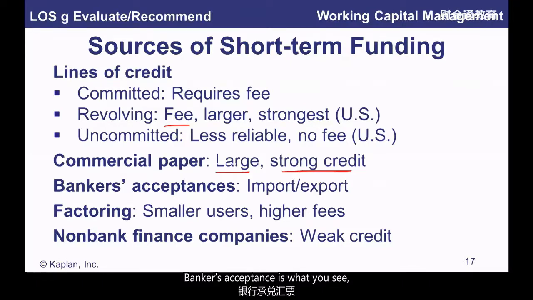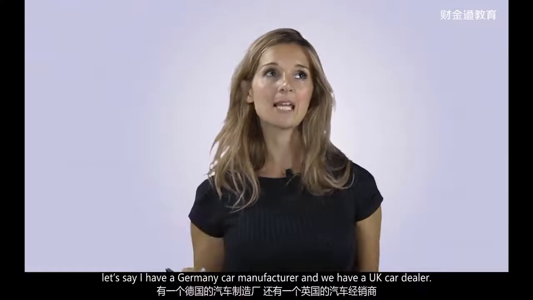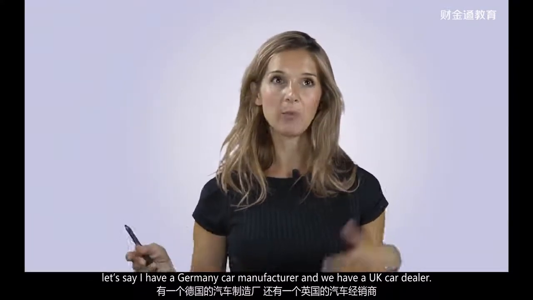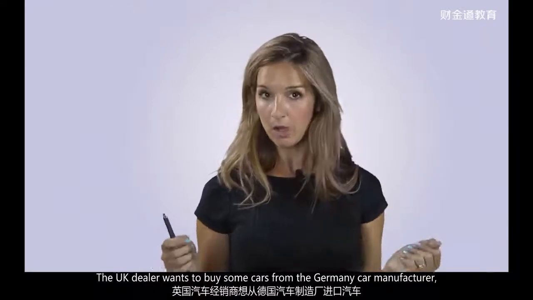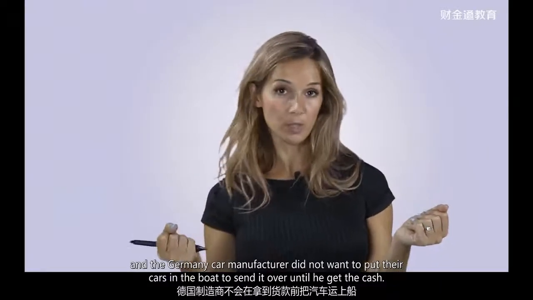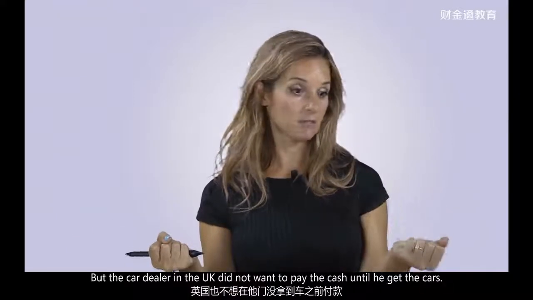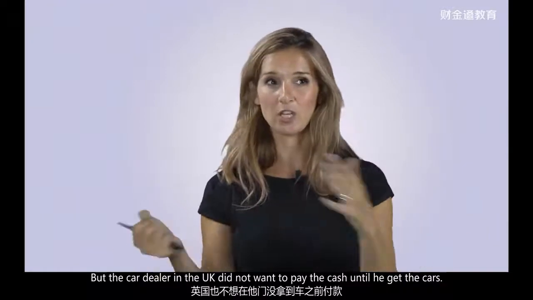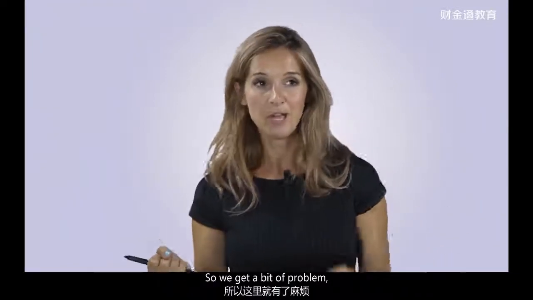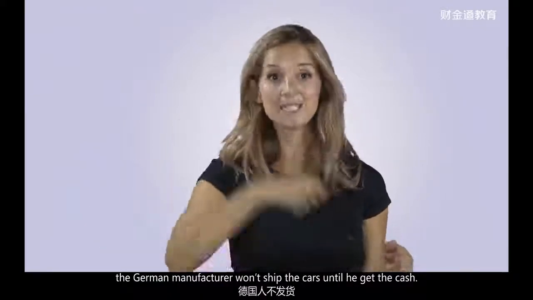Bankers' acceptances, you'll see bankers' acceptances in the import-export world. So the scenario here is, let's say I have a German car manufacturer and we have a UK car dealer firm. The UK dealer wants to buy some cars from the German car manufacturer. Well, the German car manufacturer does not want to put the cars on the ship to send over until he gets the cash, but the car dealer in the UK doesn't want to pay the cash until he's got the cars. So we've got a bit of a problem. The UK dealer won't pay the cash until he's got the cars. The German car manufacturer won't ship the cars until he's got the cash.